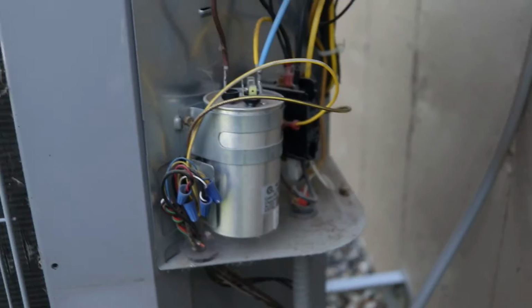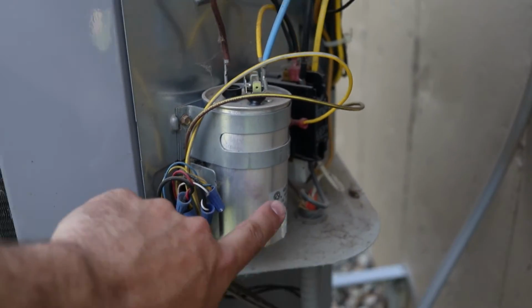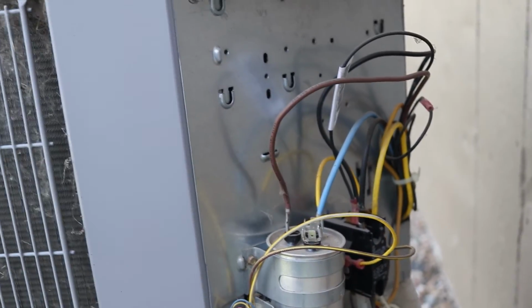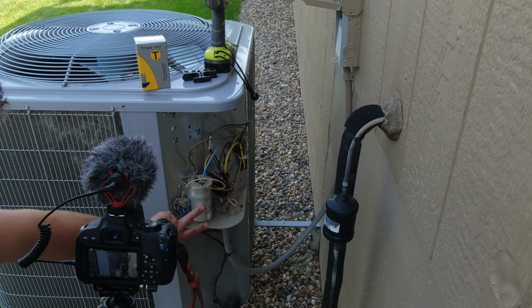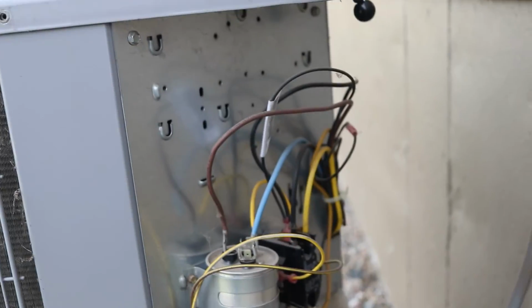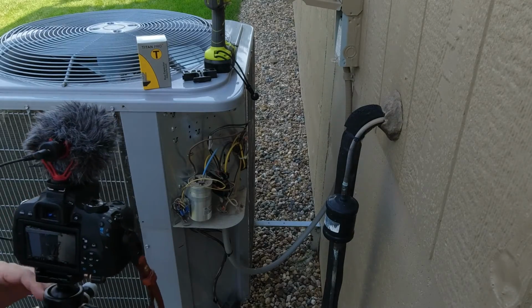All right, so this is the capacitor that we're going to replace today. This is the contactor that the thermostat uses to call for coolant. So what we're going to do effectively is just remove this piece here and replace it with the one that I purchased today, and hope that fixes the problem. So this should be a pretty simple fix.